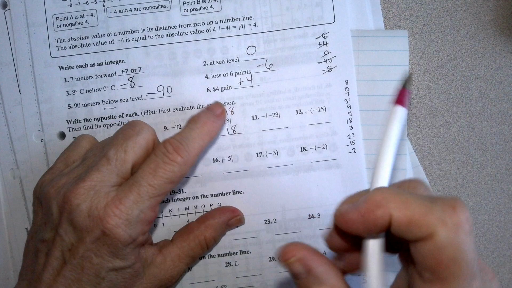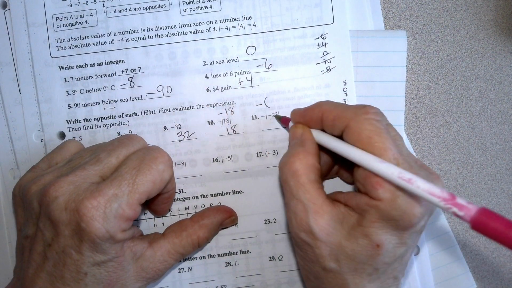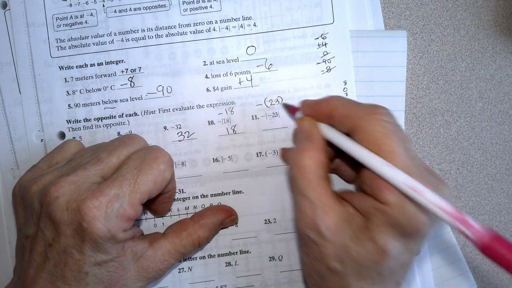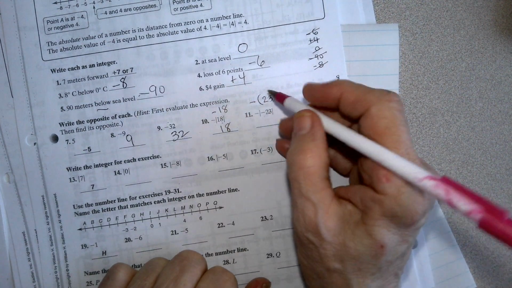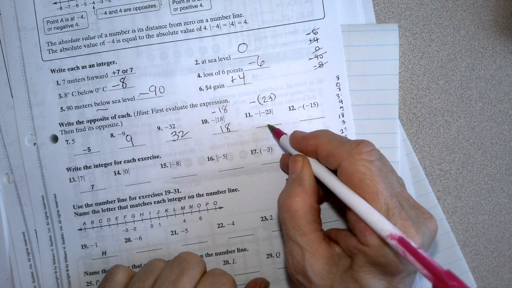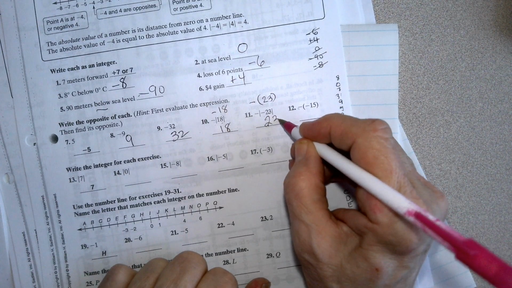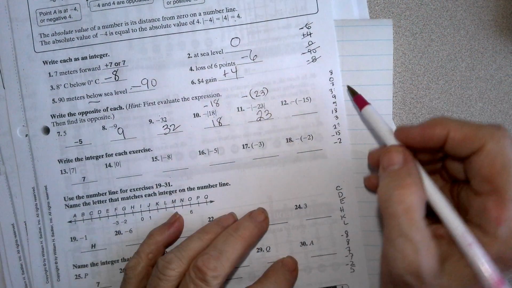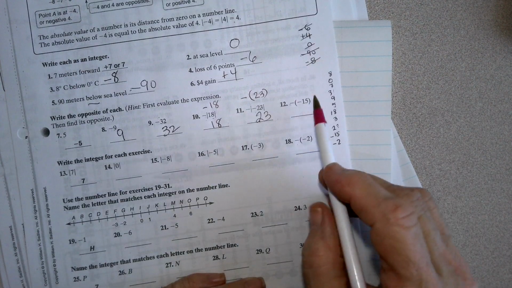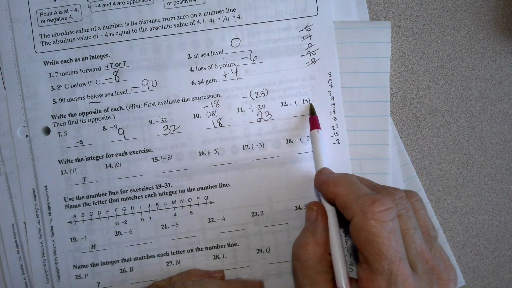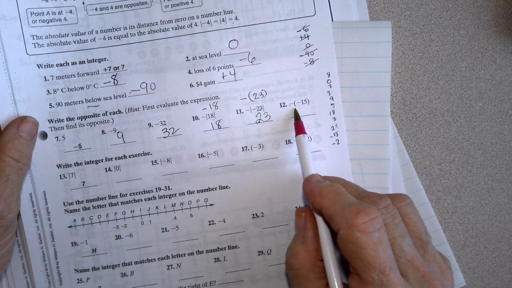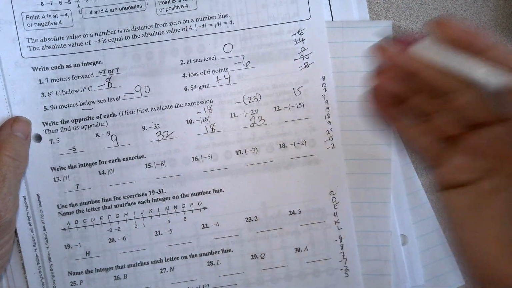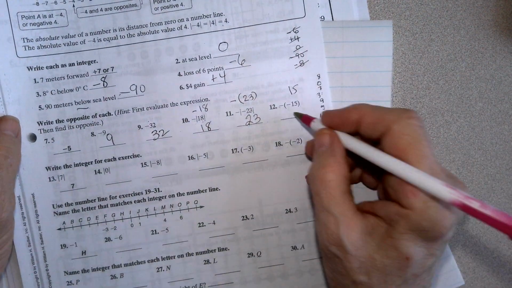Okay, so the absolute value. When I evaluate this, 23, it's a positive 23, but now I apply the negative, and it's what kind of 23? It's a negative 23, so our opposite would be positive 23. And in fact, I think on this whole thing, there were only 2 negatives. So this one, now this is not absolute value. Negative of a negative, or negative times negative, is a positive 15, so its opposite is negative 15.